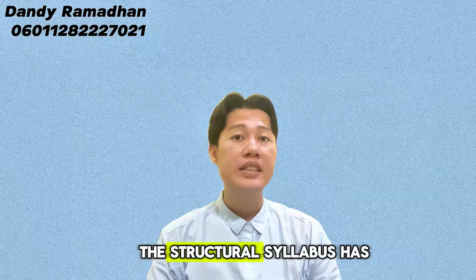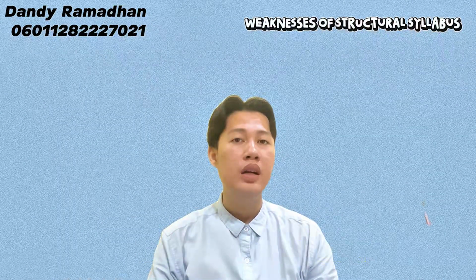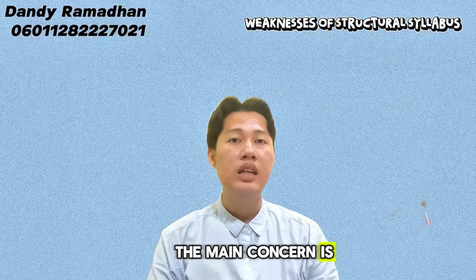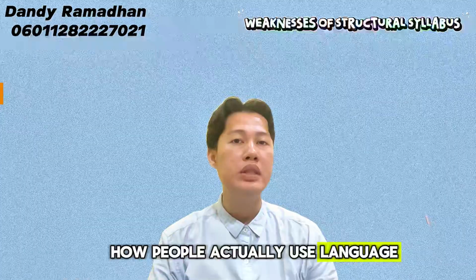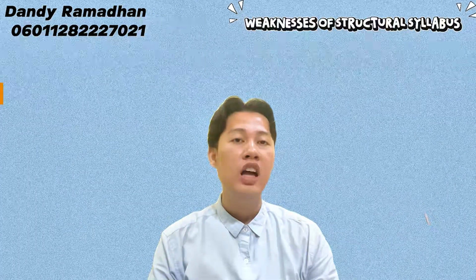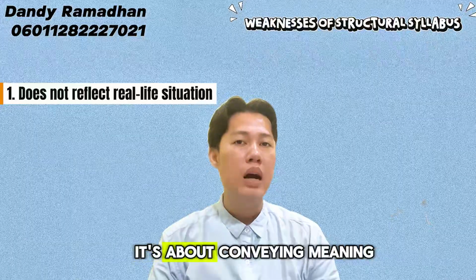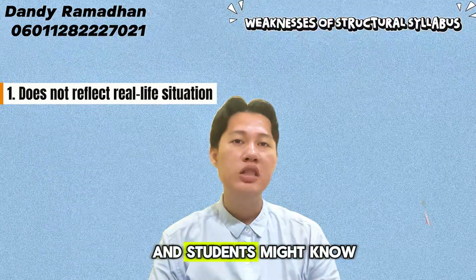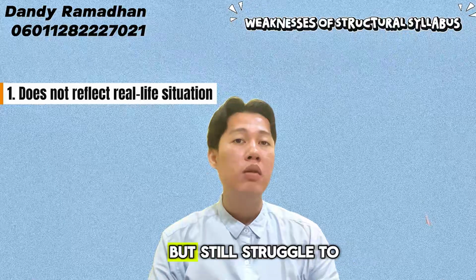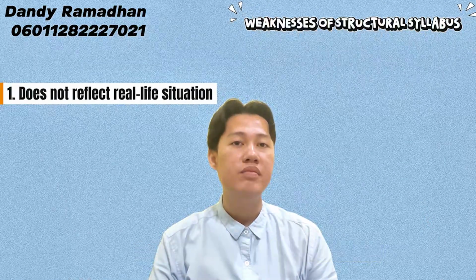However, the structural syllabus has faced significant criticism. The main concern is that it doesn't reflect how people actually use language in real life. Communication isn't just about correct grammar, it's about conveying meaning in context, and students might know all the grammar rules but still struggle to have a natural conversation.